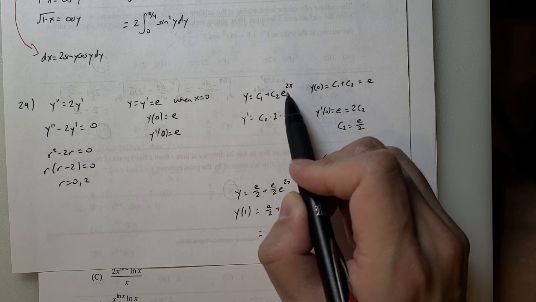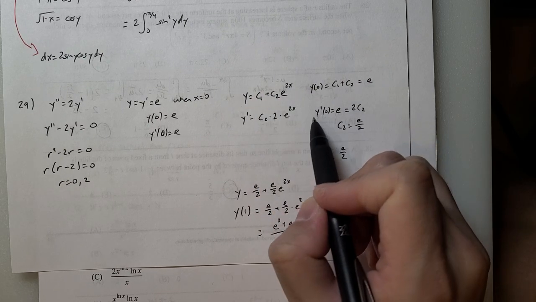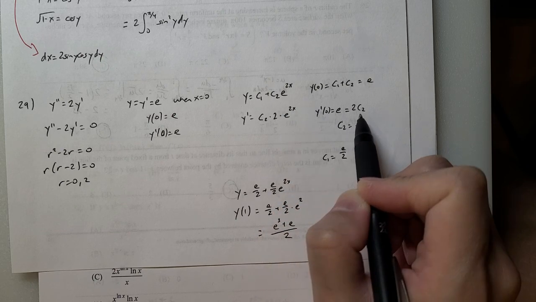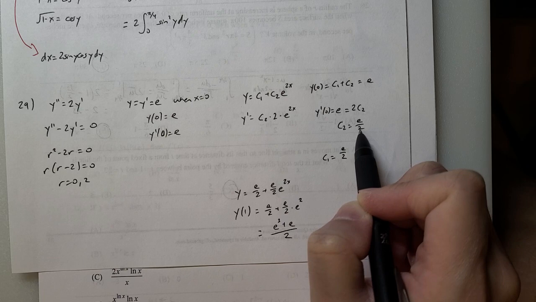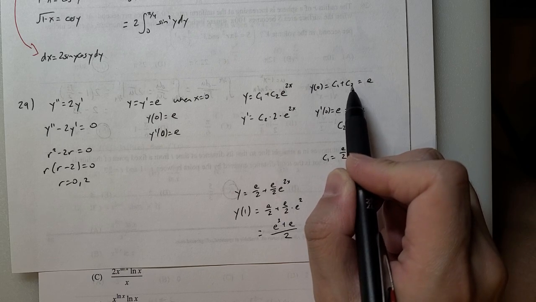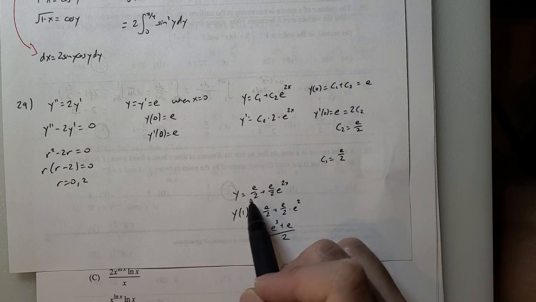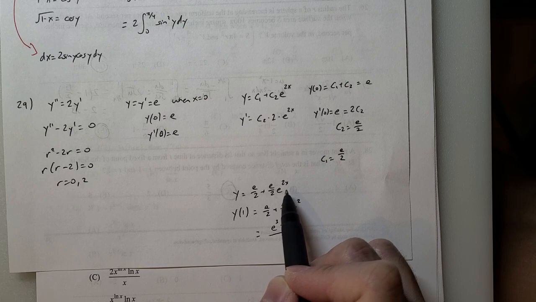When we plug in x as 0, this turns to 1, which is equal to e. And then y prime of 0 is also equal to e, and when we plug in 0 here, that's just equal to 2c2. So c2 we can easily solve as e over 2. Since c2 is e over 2, and c1 plus c2 is e, c1 is also e over 2. So y is e over 2 plus e over 2 e to the 2x.